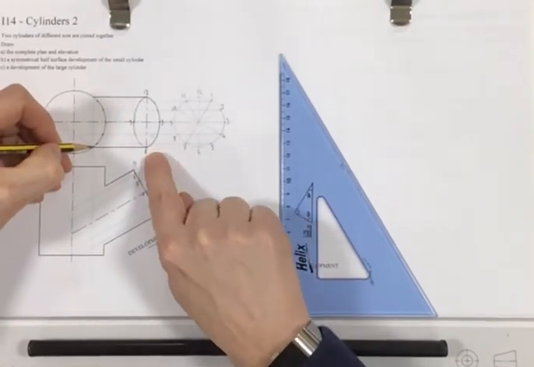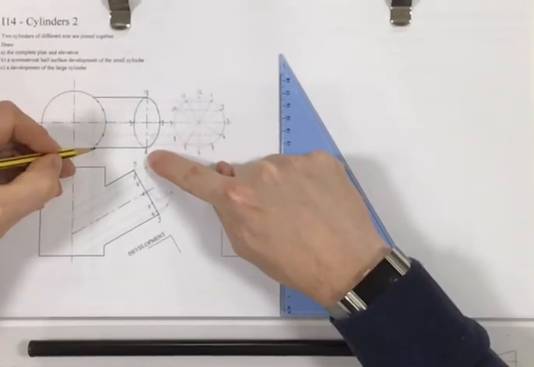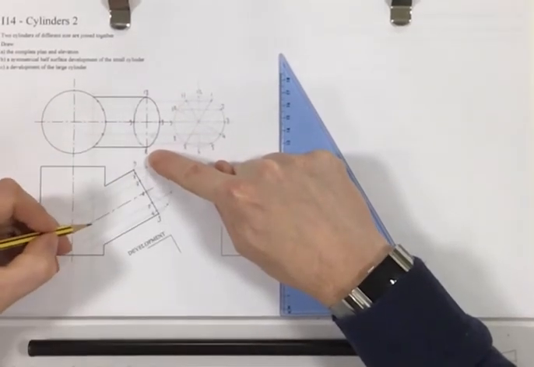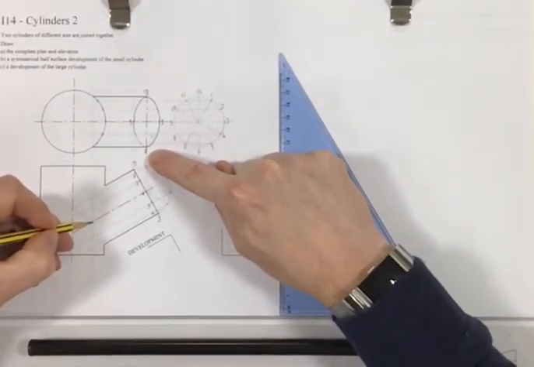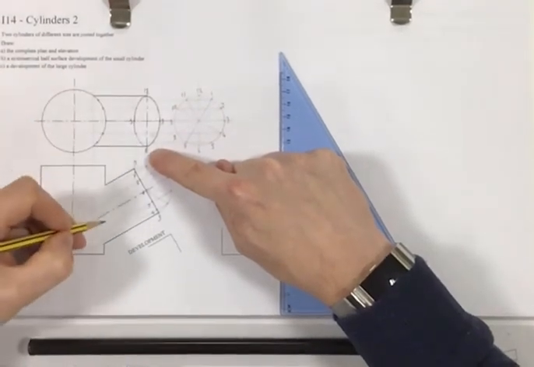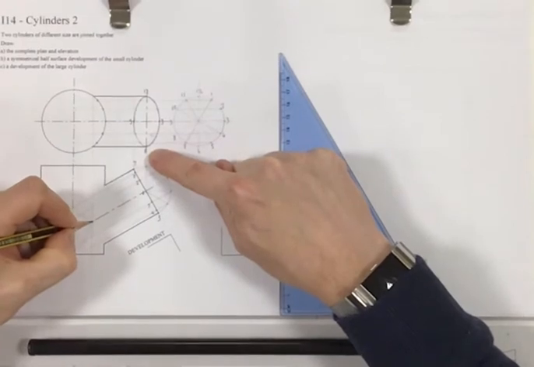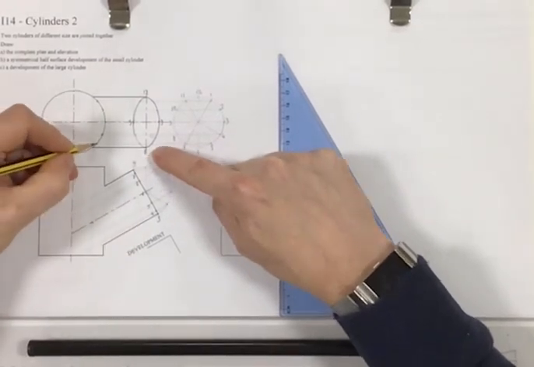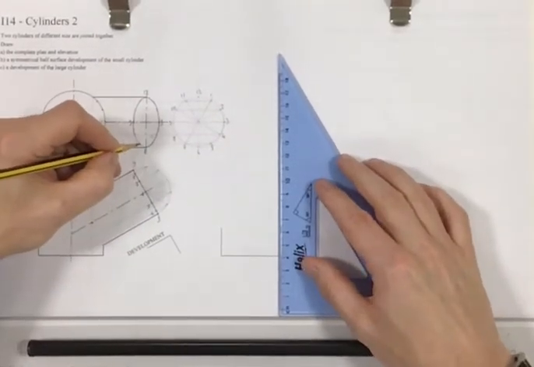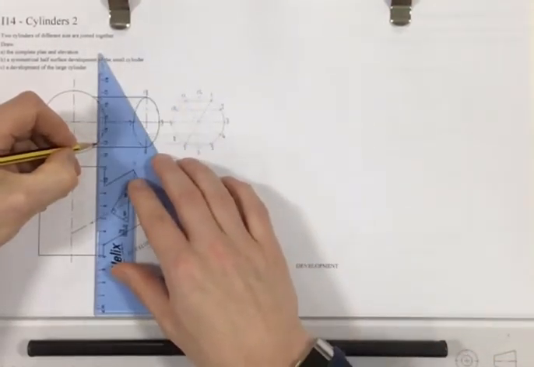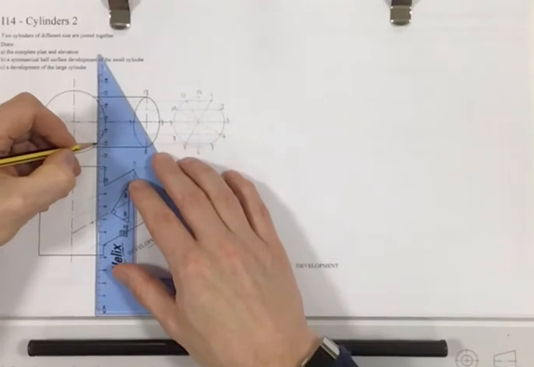Number 6, which is here, is visible to us on this side. So there's number 6 on that line there. So we're going to make a mark there. Number 12 here is over the other side, so we can't see it, but we can see number 6. So 6 features here. Number 7, this is number 7 here.